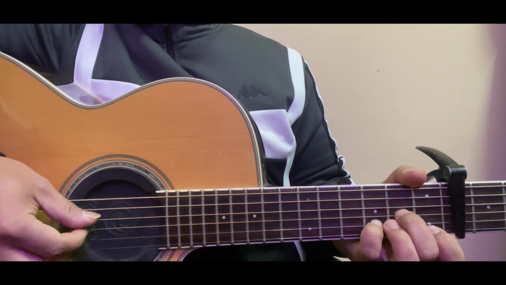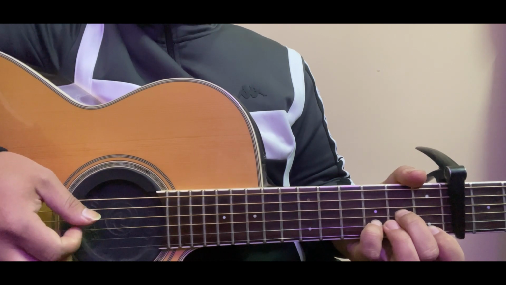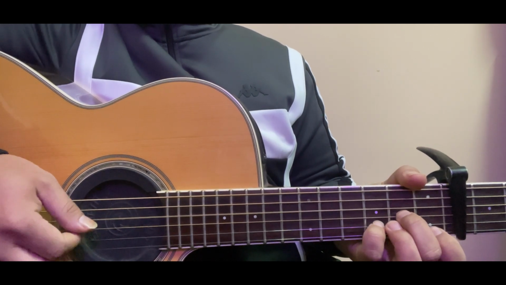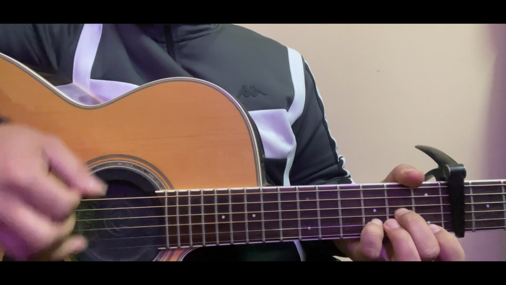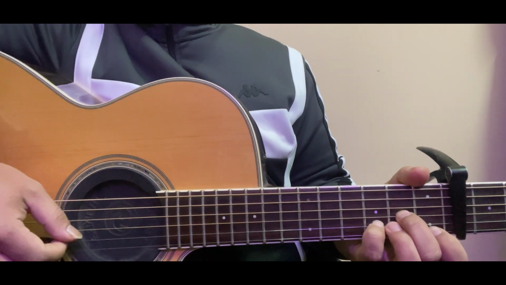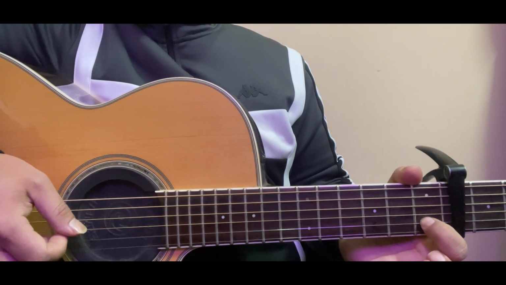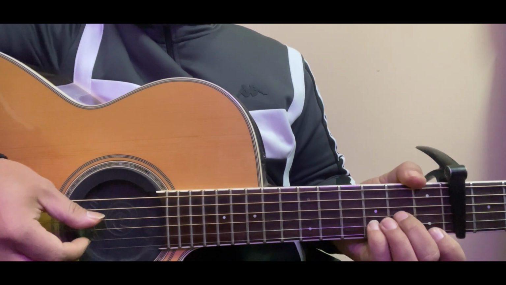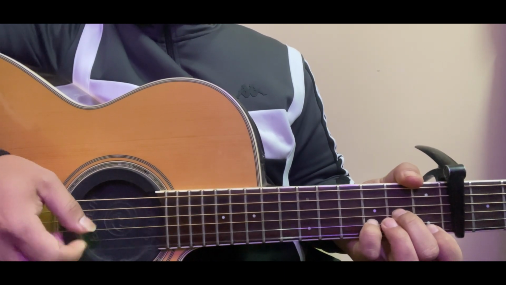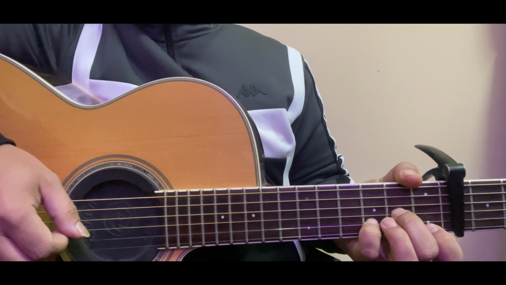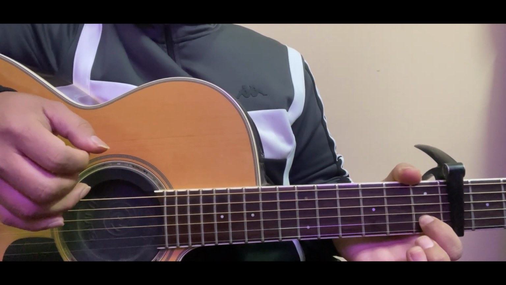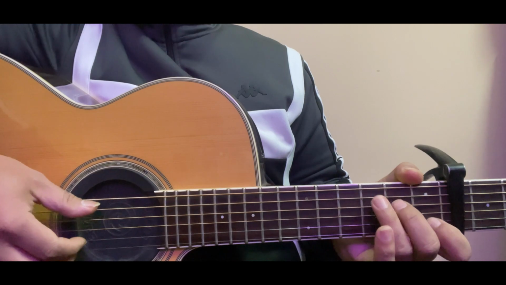And after that we play the 4th string and 3rd string. After that we play the 3rd fret of the 2nd string and 1st fret of your 2nd string. Like this. So all together from the C major.